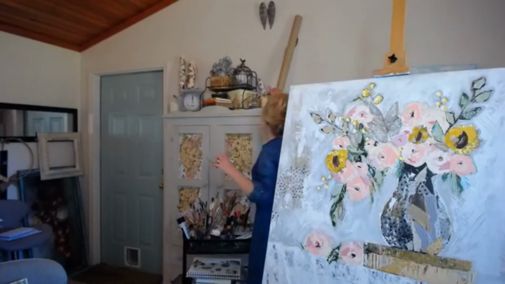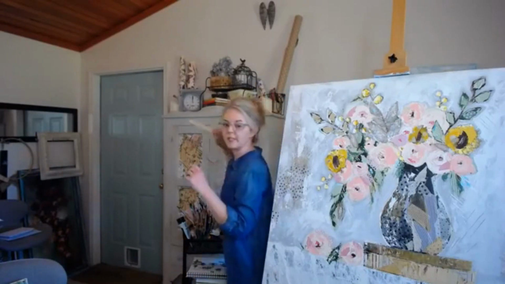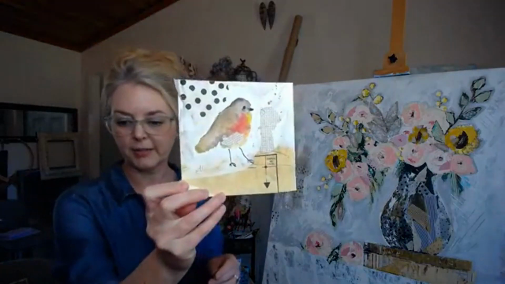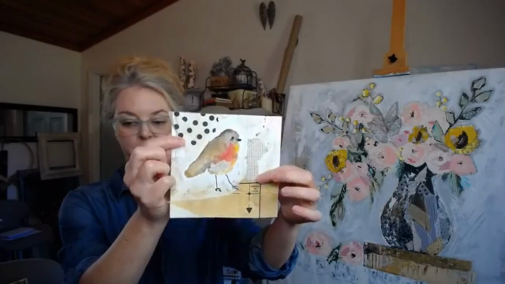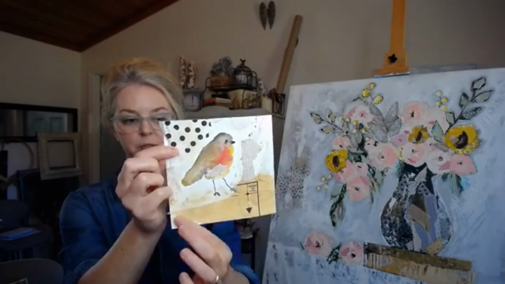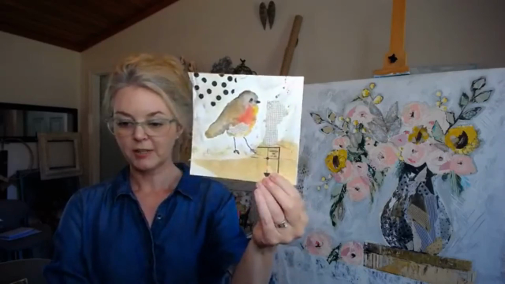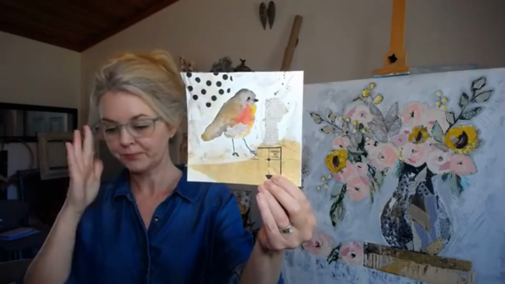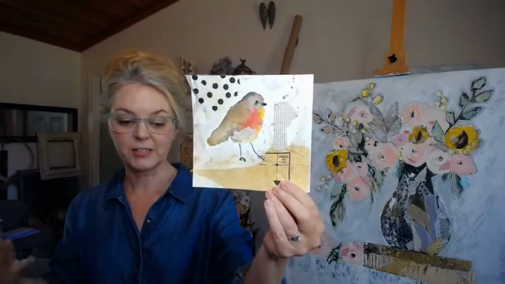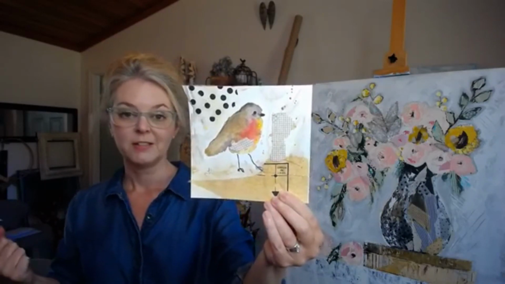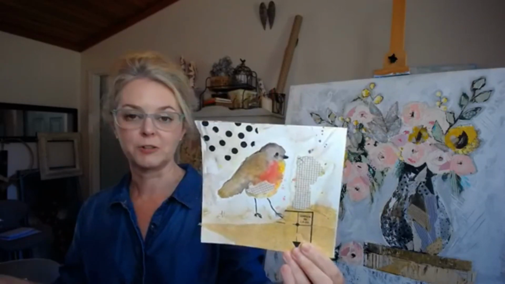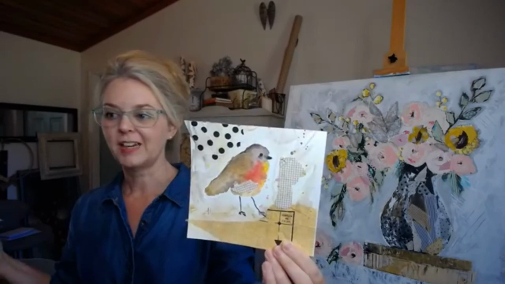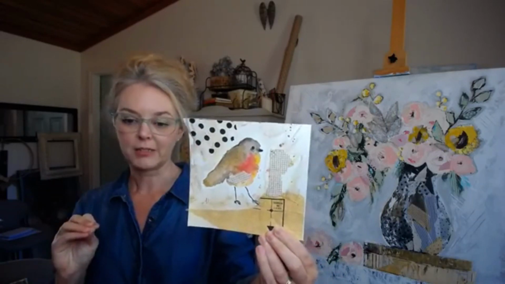We did this in my creative community last year. This was a little watercolor bird that we painted, and I added tissue paper. That was a cross stitch pattern, and this was a piece of a dress pattern. And I splattered it with some paint, of course, but it just gives you some really different ideas, and it opens up a whole different world of creativity when you start thinking outside of just one medium.